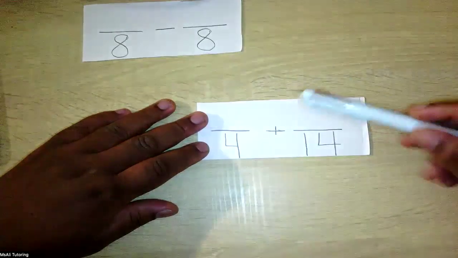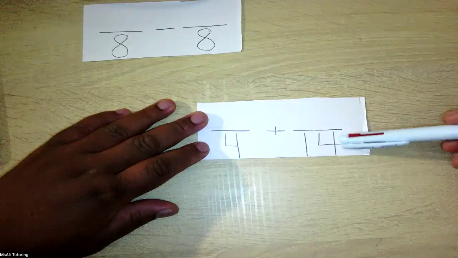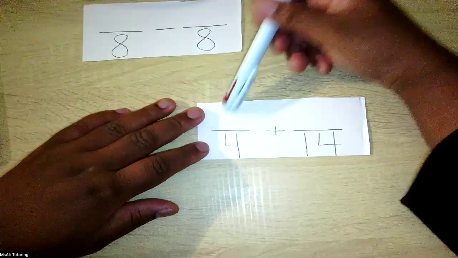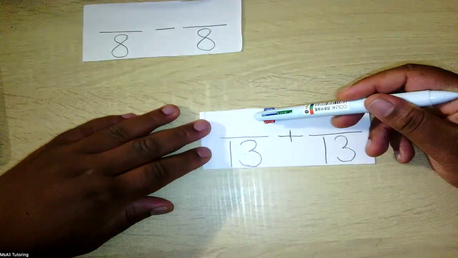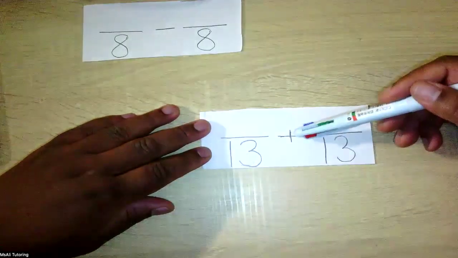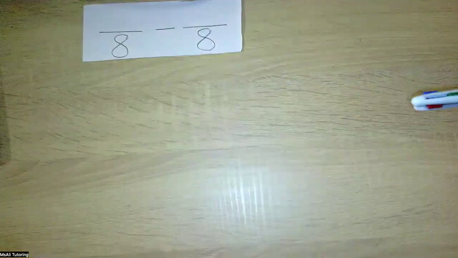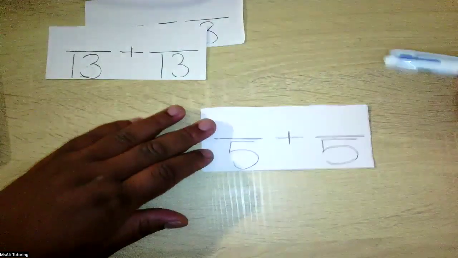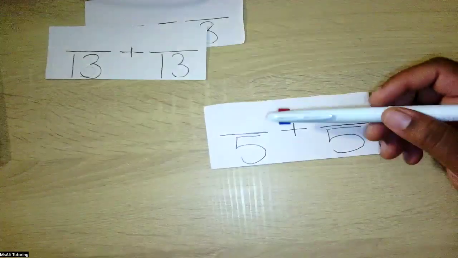Fourths plus 14ths. Say it again. Make sure you're reading the cards aloud. Don't read them in your mind. Read them aloud. You don't know the numerator, so you just read the denominator.